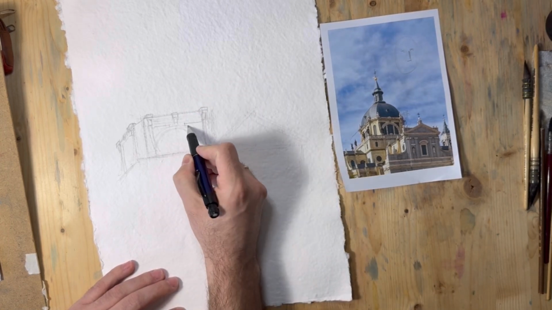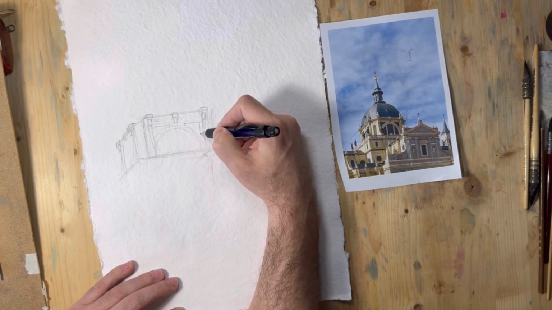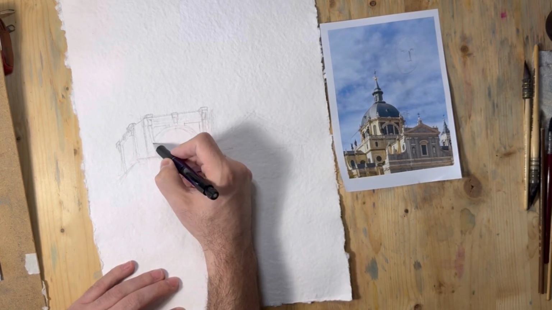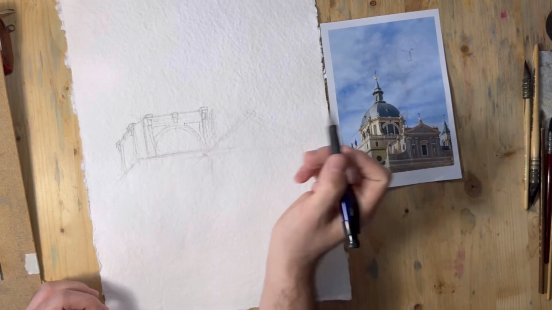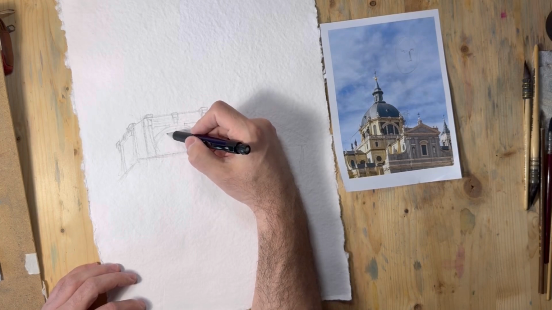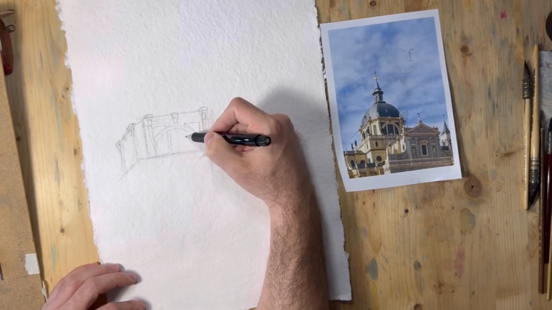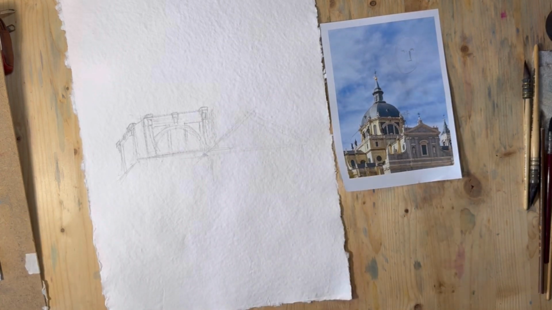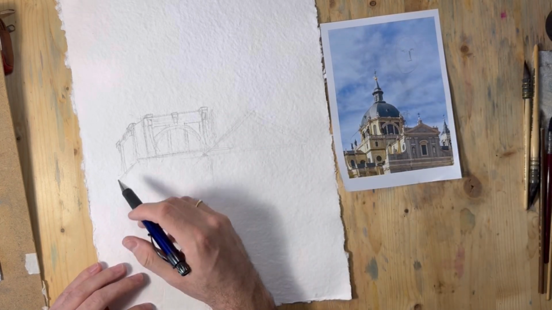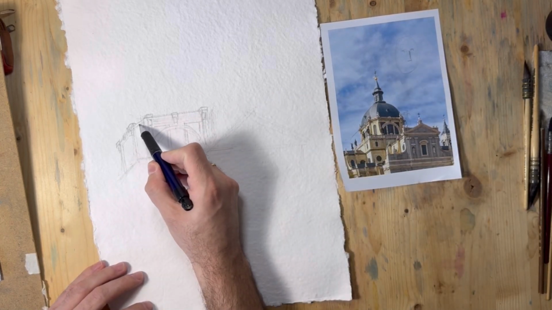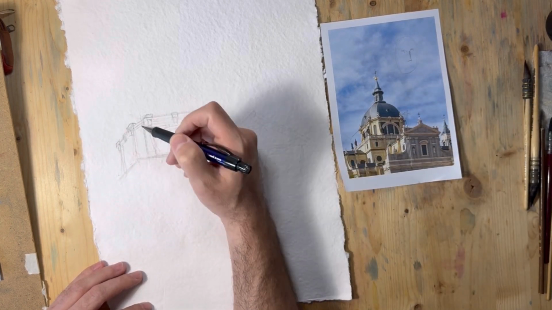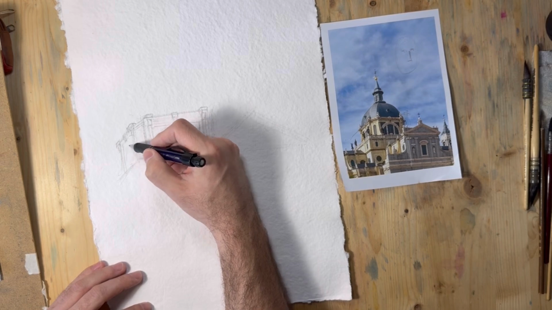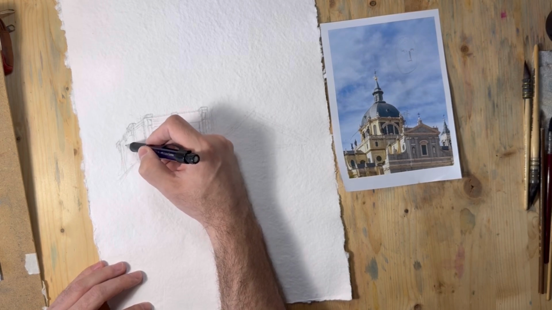If you see what I'm doing, I'm always trying to make bold moves. I try to make every gesture fast, so that I keep this sketch alive. The goal here is not to build everything perfectly, but just to lay out the basic structure of what we're going to paint.